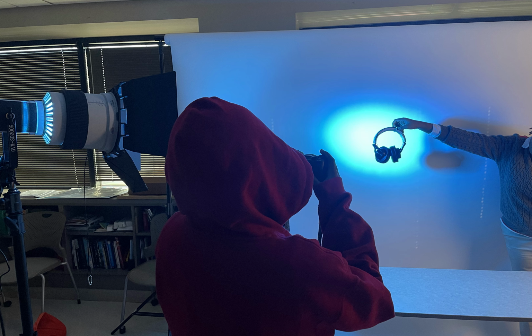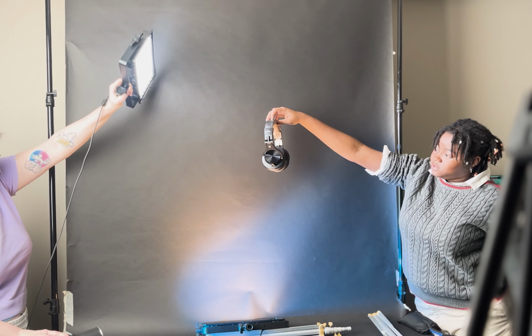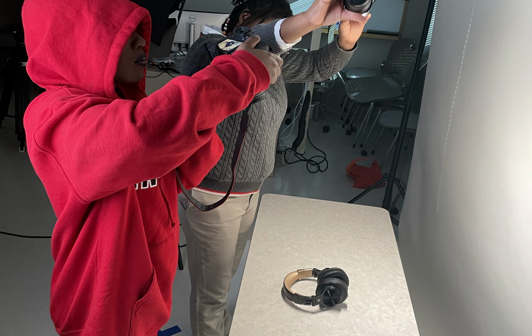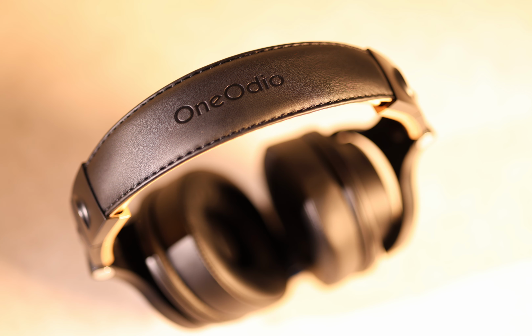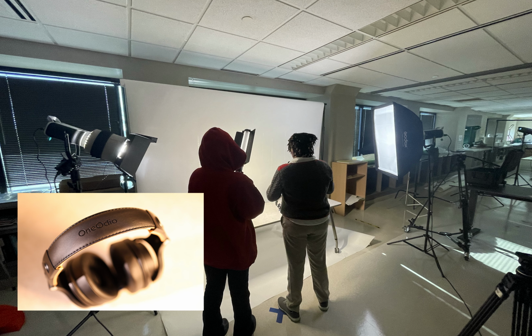This week, we studied product lighting in preparation for Project 1. I was teamed up with Faramia and Elizabeth, and we chose headphones as our tester product. Our first setup was against a white background with a softbox on the left and a Goddess with barn doors on the right.